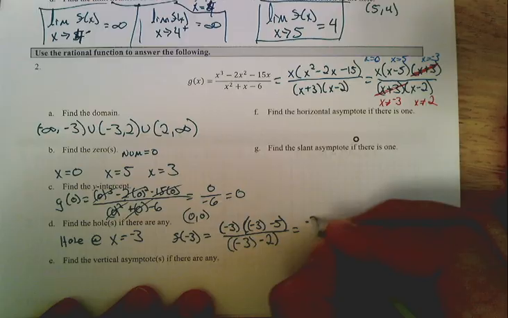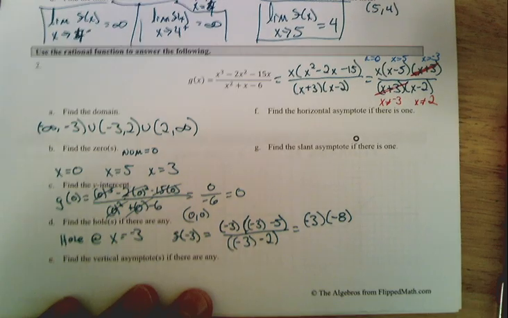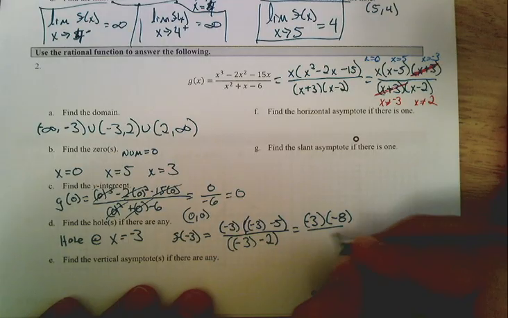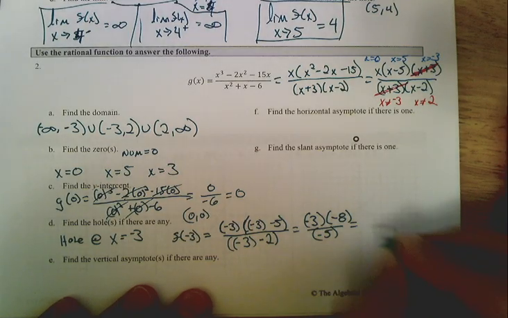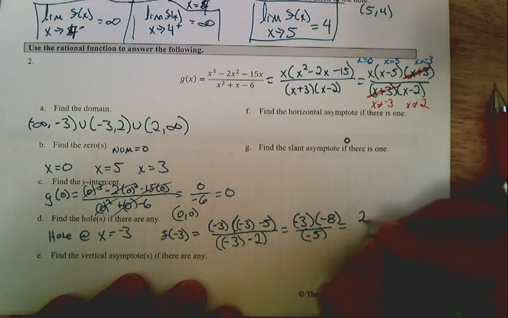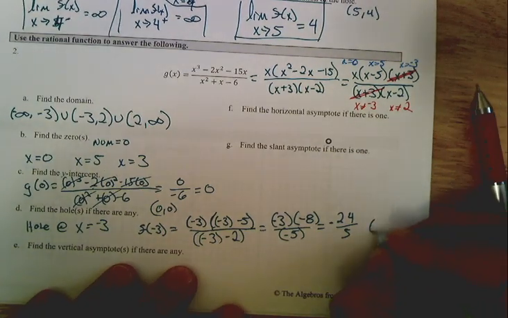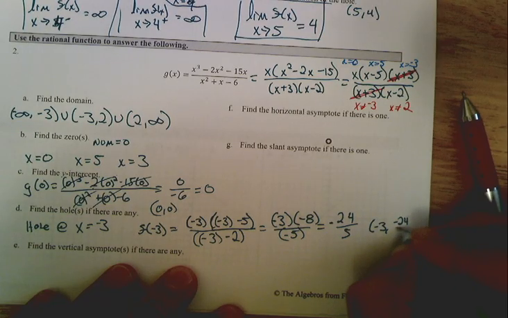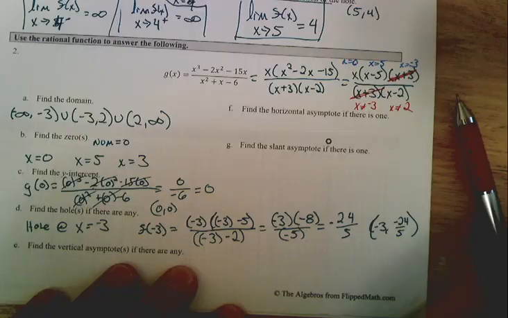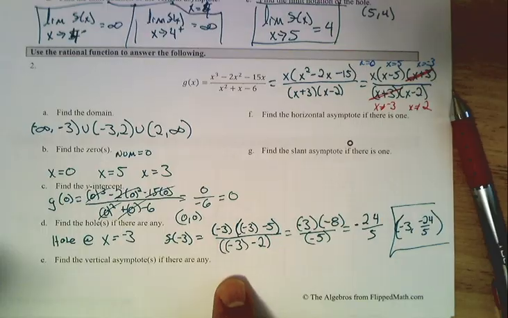Negative 3 stays there. Negative 3 minus 5 is negative 8, all over negative 3 minus 2 is negative 5. Negative 3 times negative 8 is a positive 24, and the negative 5 is just negative 5. So that's going to be negative 24 over 5. So the hole is negative 3, negative 24 over 5, because we need the y value of that hole.